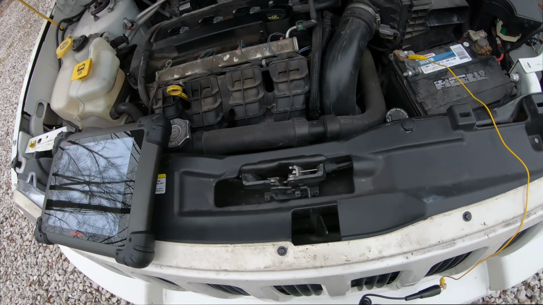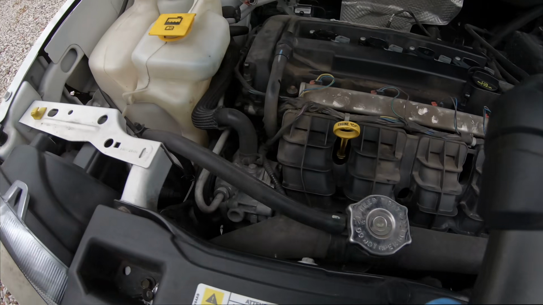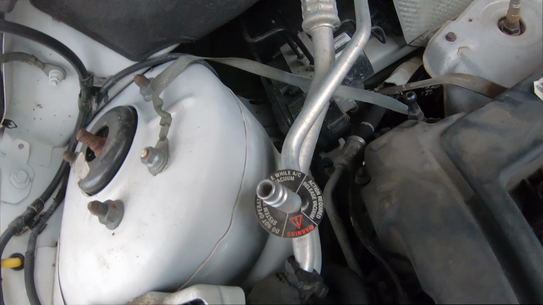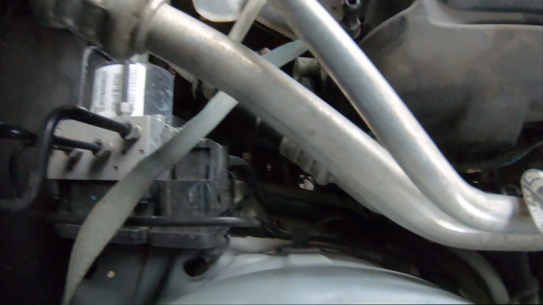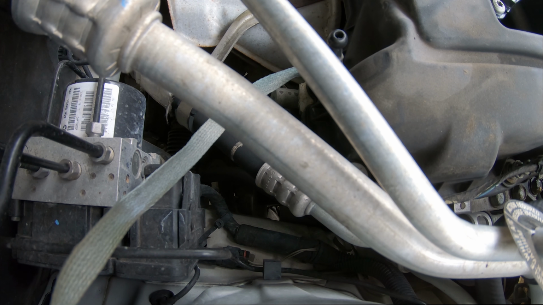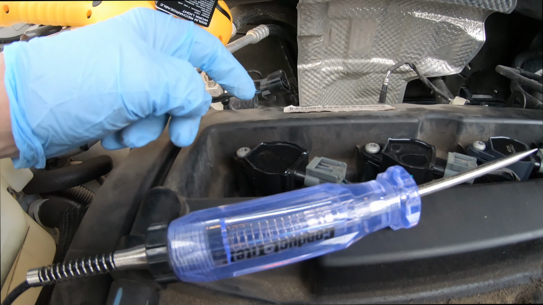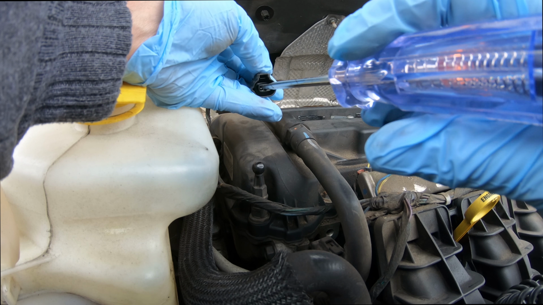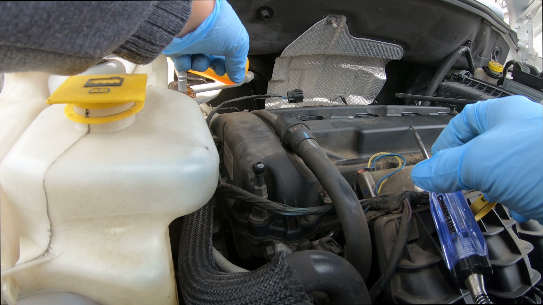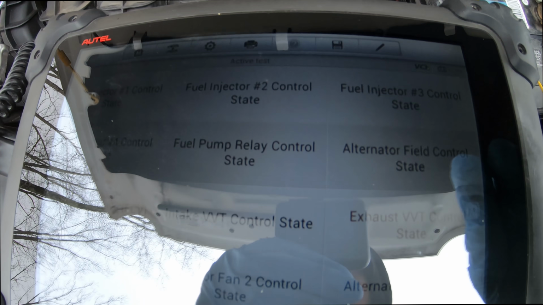Now we'll check our test light. Now then, we're going to set this to the side, and we're going to disconnect the solenoid. That'll be the hot side when I turn the switch on. Alright, let's turn the switch on. Test light's normal. Now then, we're going to switch under active test, VVT control.